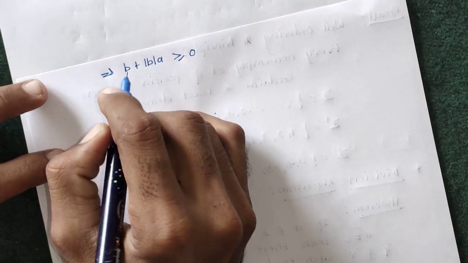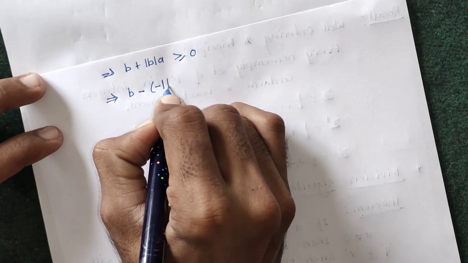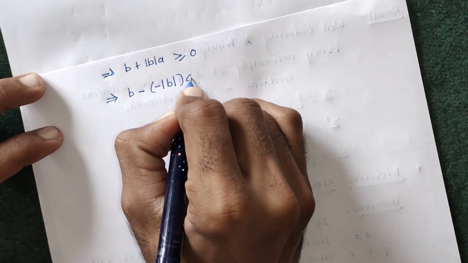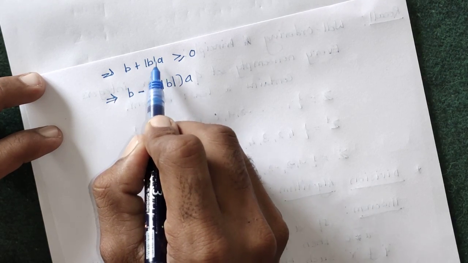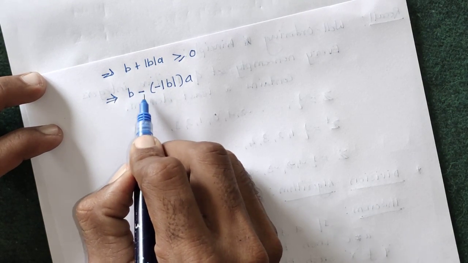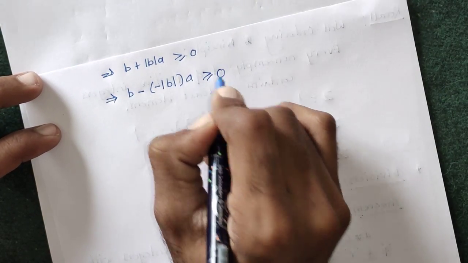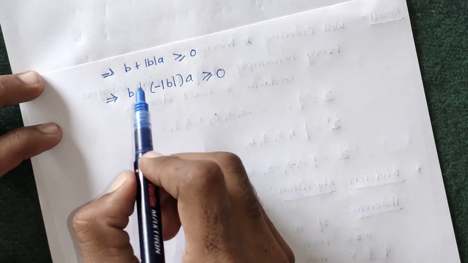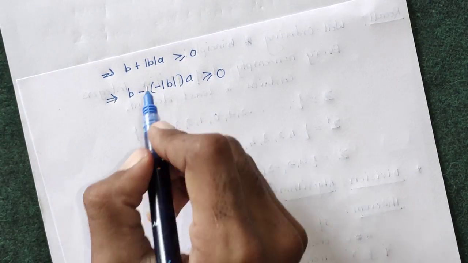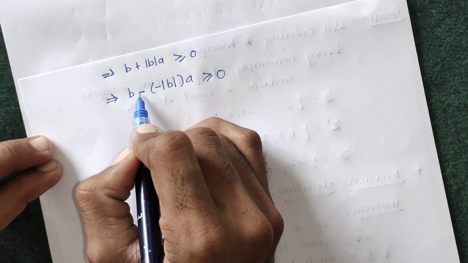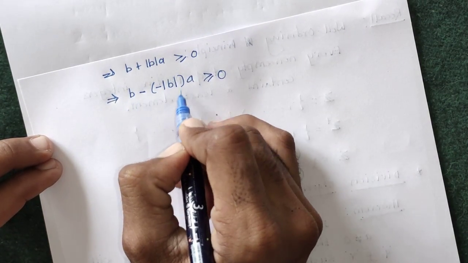So we simplify this as b minus of mod b into a. Minus minus gets plus, so b plus mod b times a, we write it as b minus of minus b minus mod b into a, which is greater than or equal to 0. Just simplified this plus sign into minus minus minus gets plus. So this looks like b minus a q.